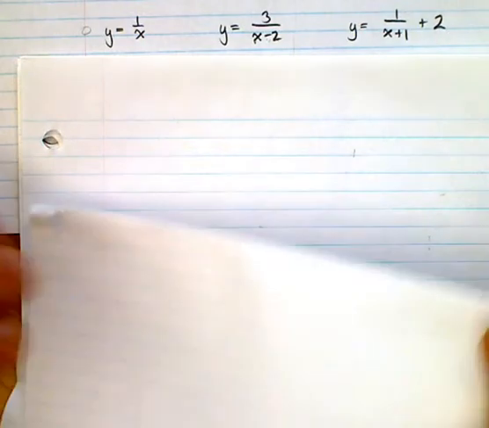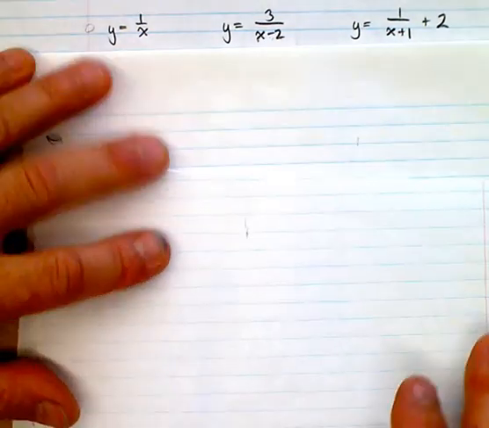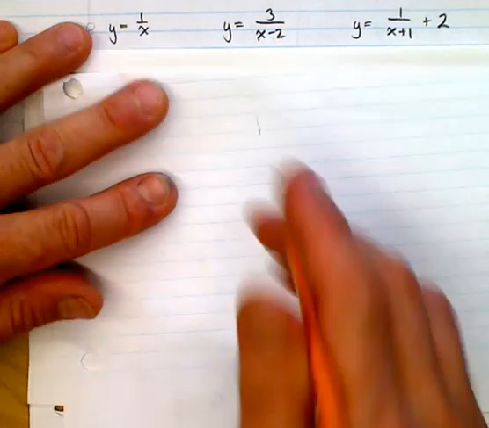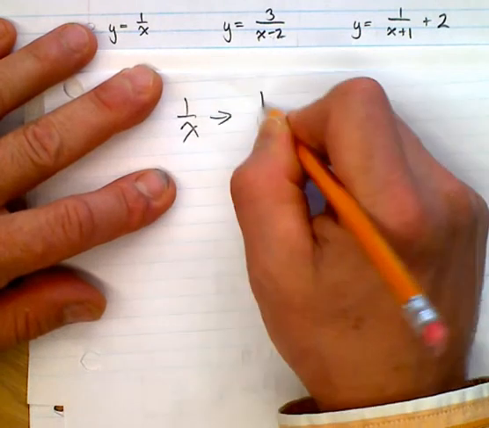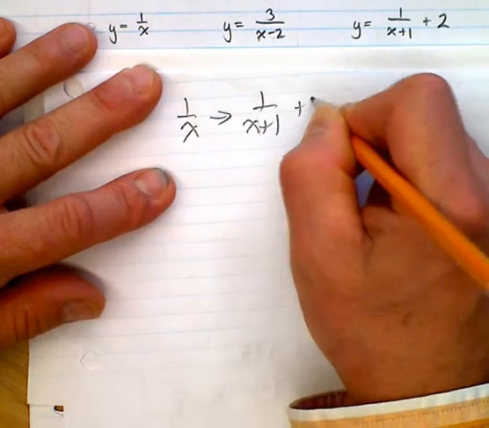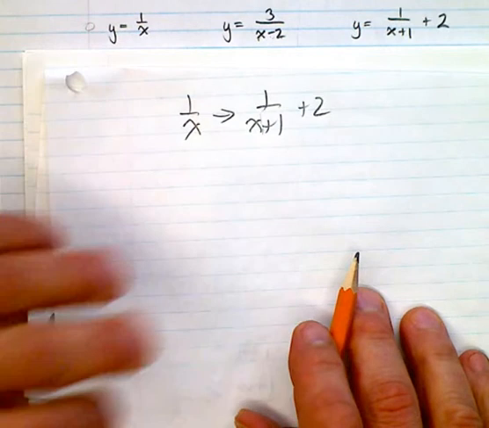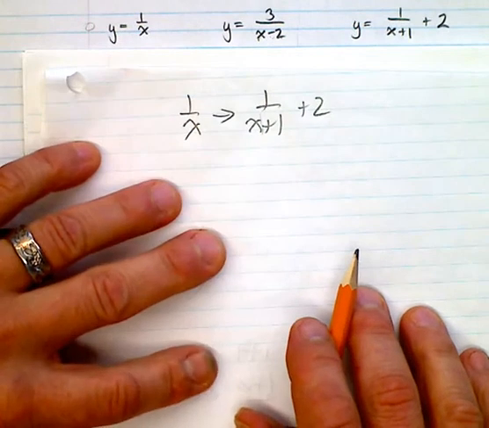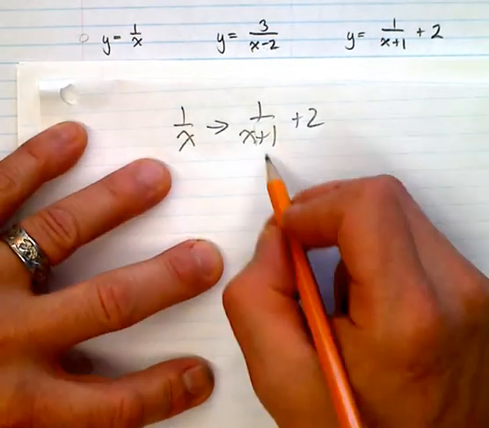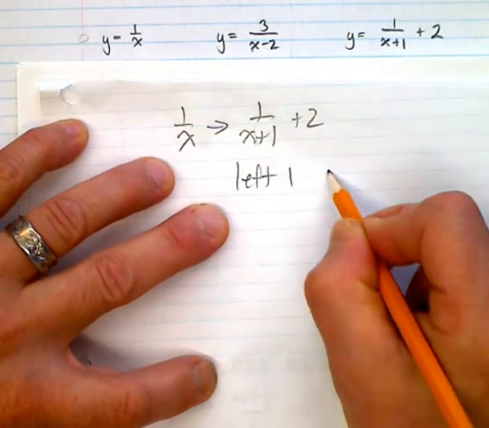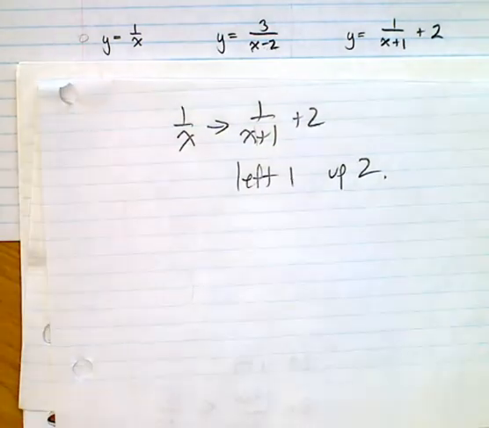Now, this one, hopefully you can see, if I went from 1 over x to 1 over x plus 1 plus 2, you should be able to see and compare it to your first chapter. Well, this has gone basically left 1 and up 2.